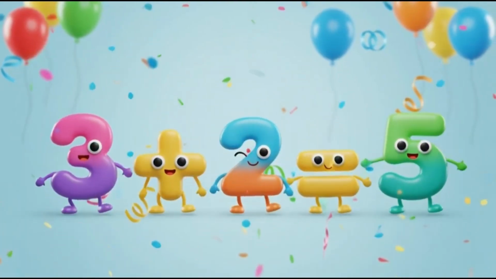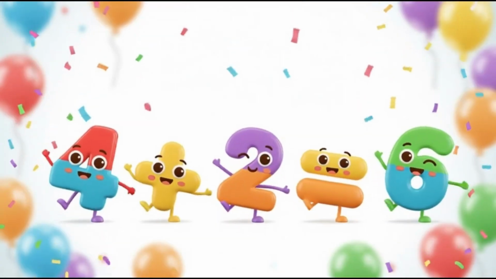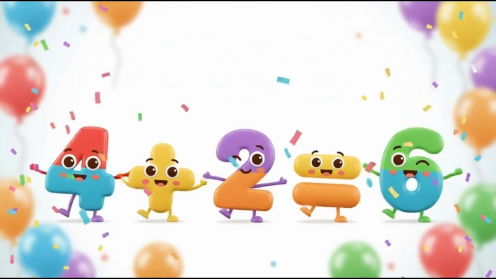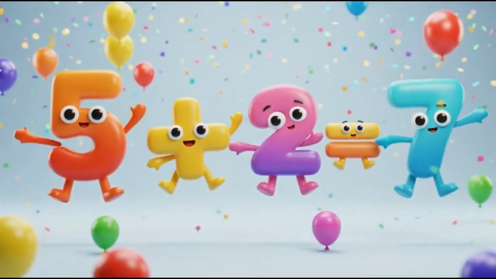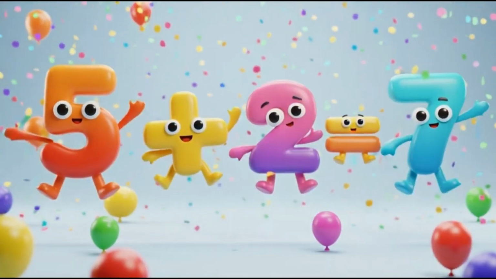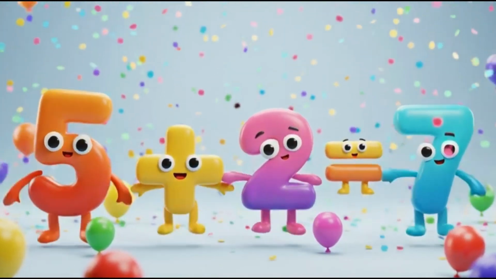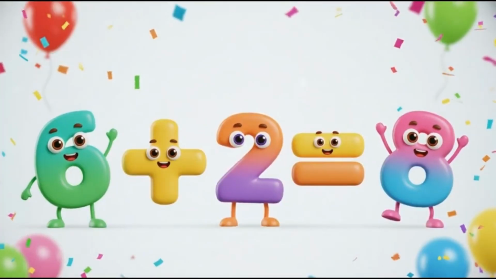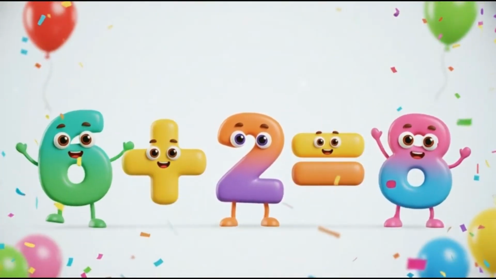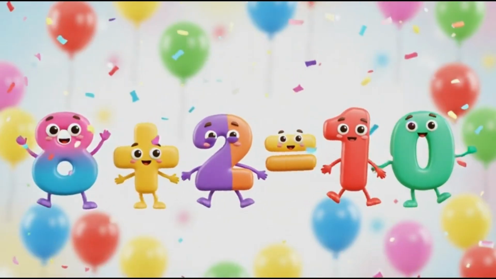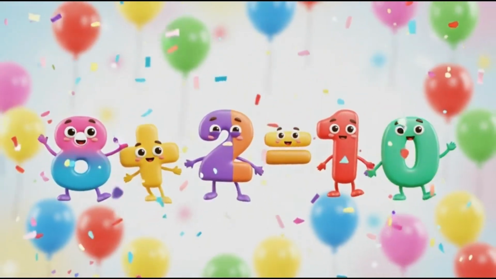Awesome. 3 plus 2. What's the answer? 5. Well done. 4 plus 2. Can you say it? 6. Perfect. 5 plus 2. How much is that? 7. Fantastic. 6 plus 2. What do we get? 8. Amazing. 8 plus 2. Can you count it? 10. Super.